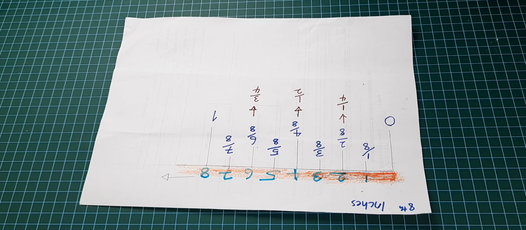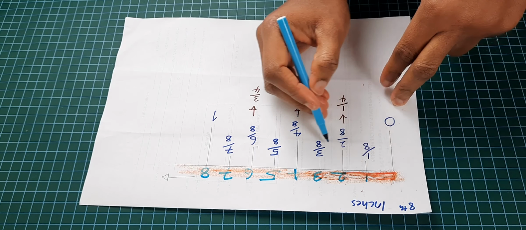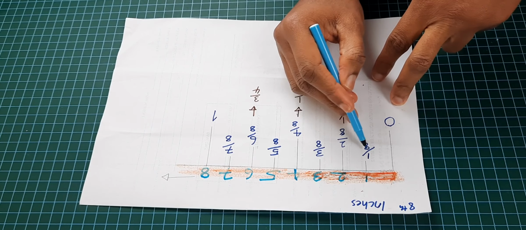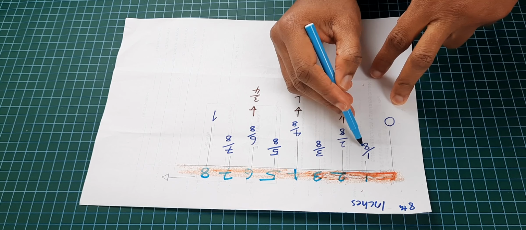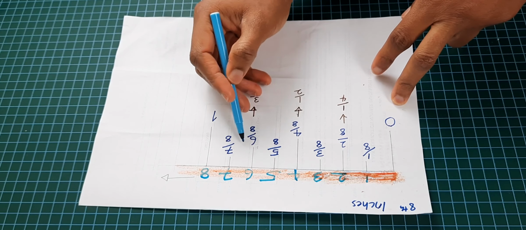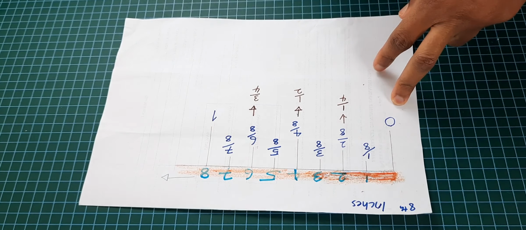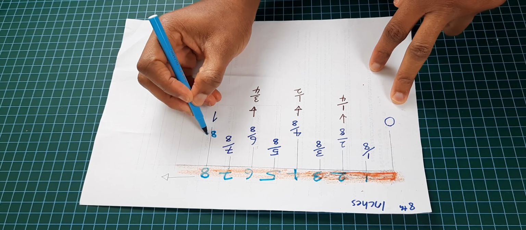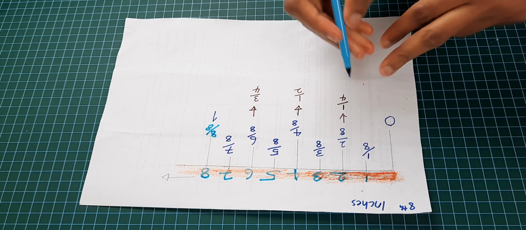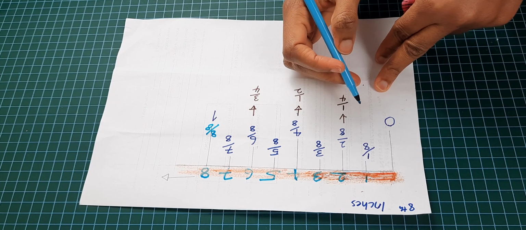Step 2. Divide each line by the total. I have written them divided by 8 already. 1 divided by 8, 2 divided by 8, 3 divided by 8, 4, 5, 6, 7, 8 divided by 8, which is 1. If you want to divide by hand, I've also written the ones that are divisible.